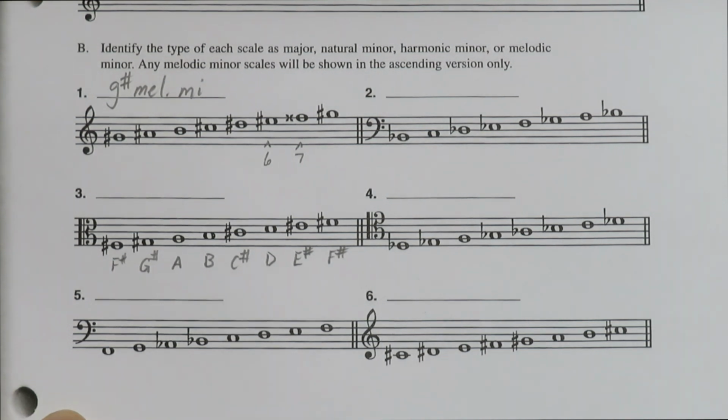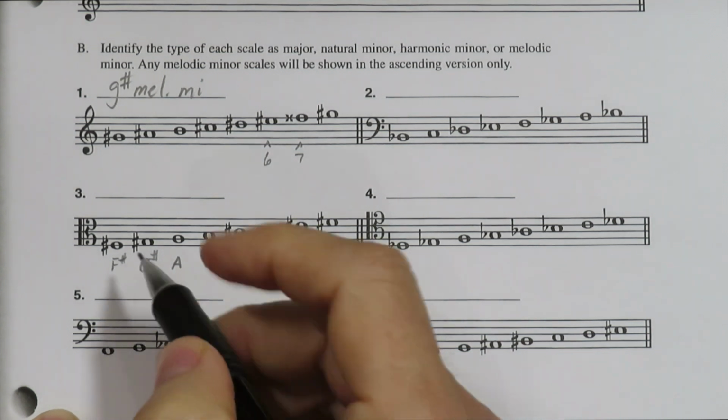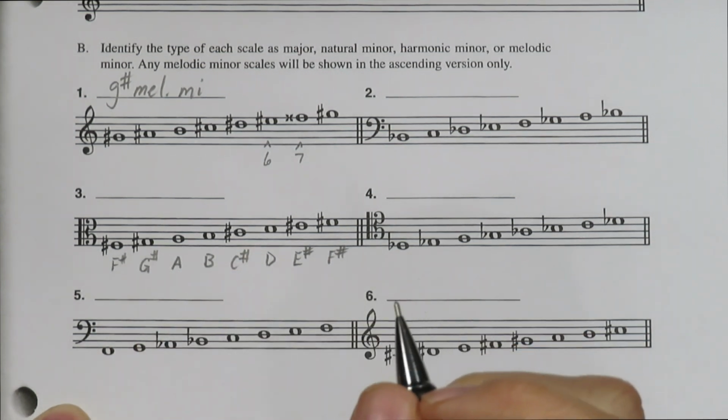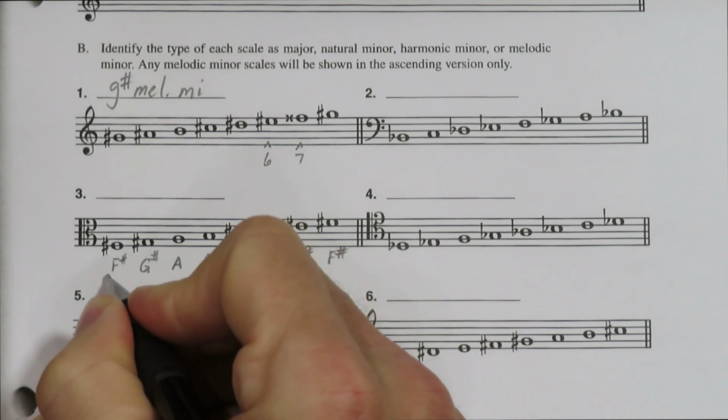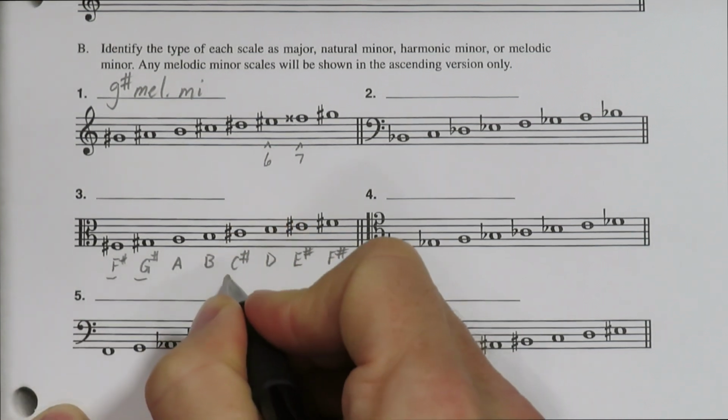So we know that there's 3 sharps in the F sharp natural minor scale, and they are F, G, and C. So F, G, and C.